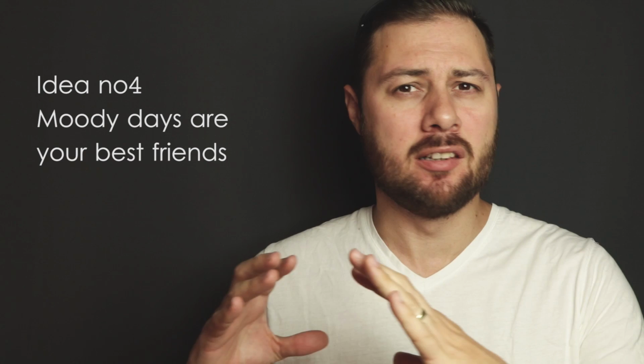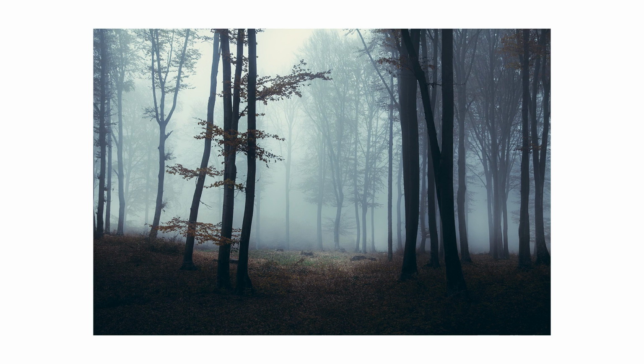Idea number 4. Autumn means that lots of days are going to be moody and rainy, and these are the perfect days for you to go out in the forest and enjoy this moodiness, this darkness of the forest.